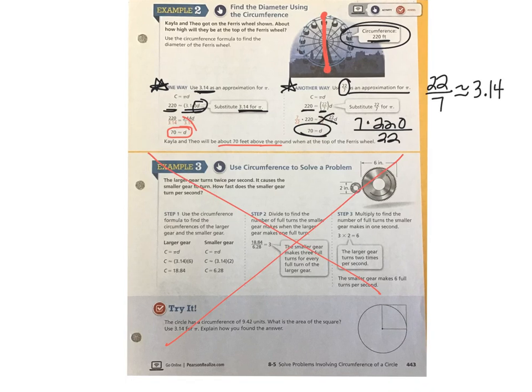We're going to go ahead and skip example 3 and the try it that goes with it. We'll move on to the key concept and try some problems together on the next page.